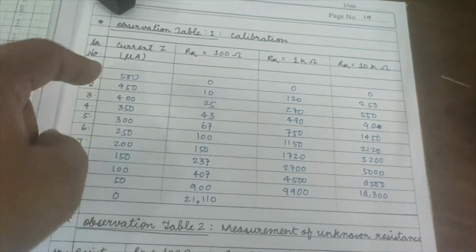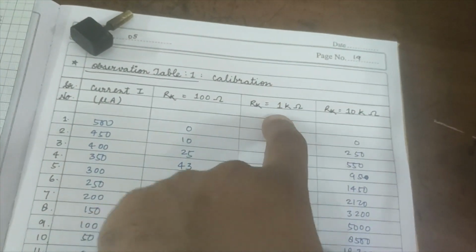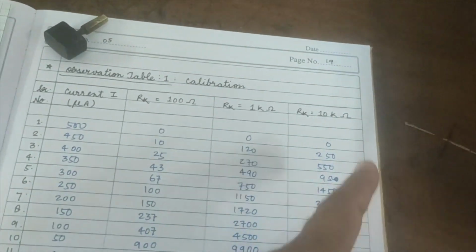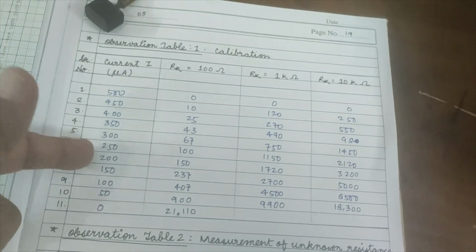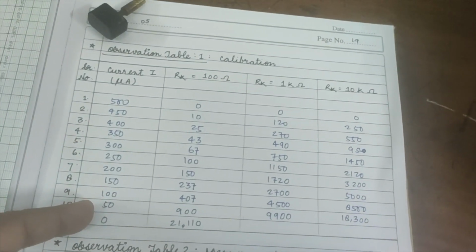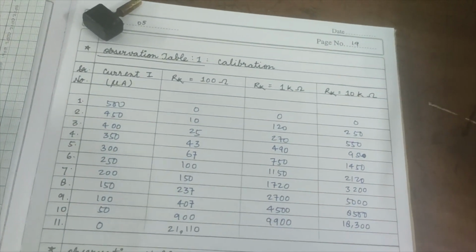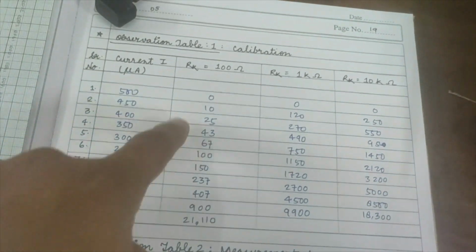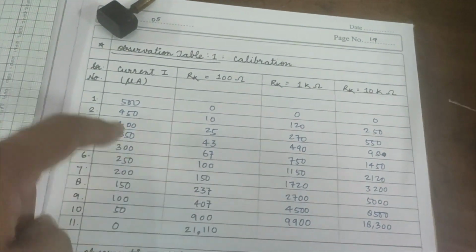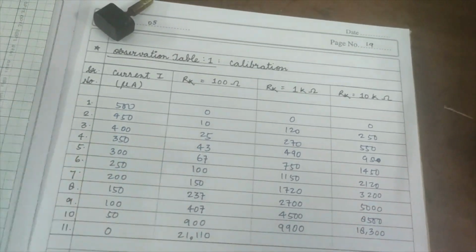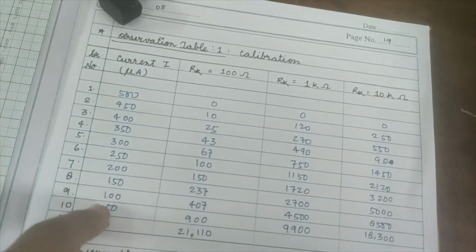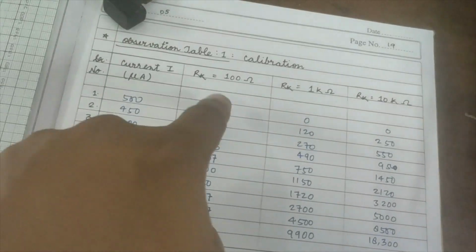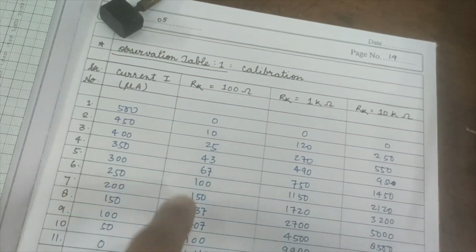In the same way, now replace this 1 kilo ohm with 10 kilo ohm and find out the resistance, and then try to put the value to 0. One thing you have to keep in mind is that you have to choose the values smartly, because we have to plot the current against the corresponding value, so that life becomes easy.